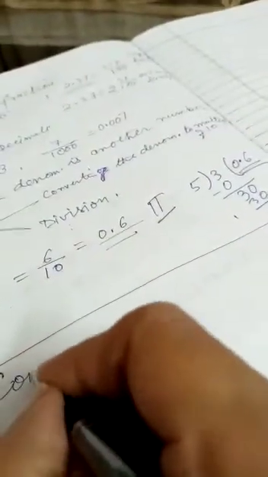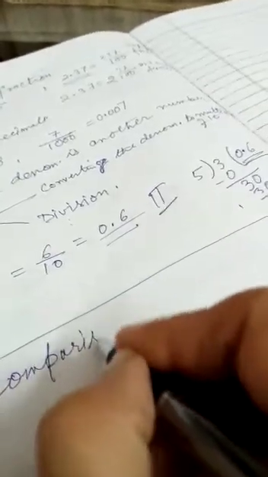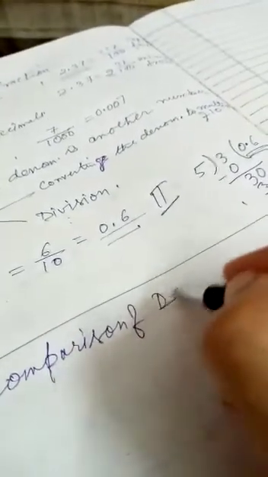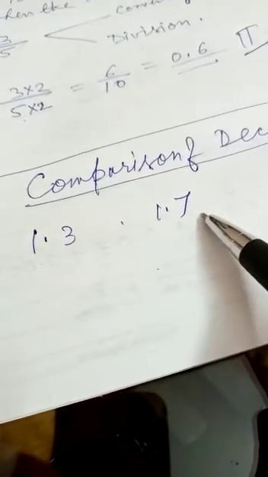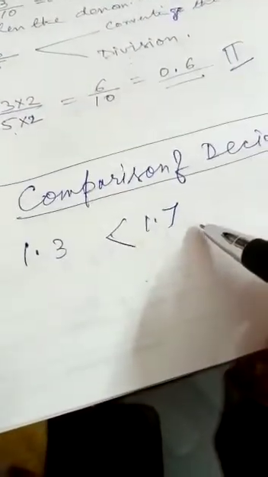Okay, so now let's proceed to the comparison of decimals, how to compare decimals. Let's take one example given to you, 1.3 and 1.7. Now tell me which number is greater. In this, the 1 is the same, it's 3 in the decimal part and 7 in the decimal part, so definitely 7 is greater, so we'll put the sign this way. That means 1.7 is greater.